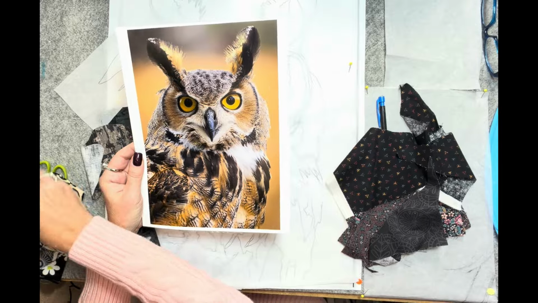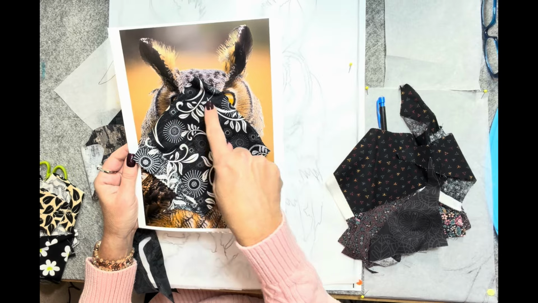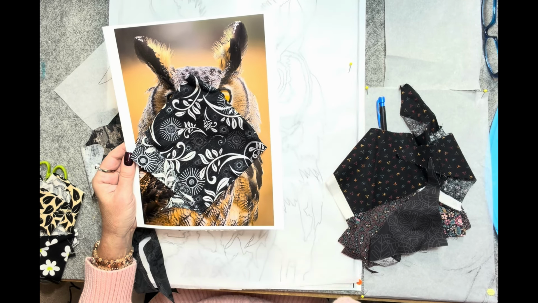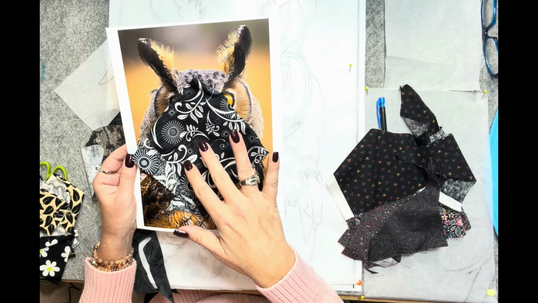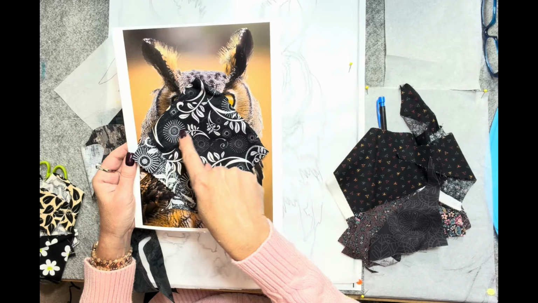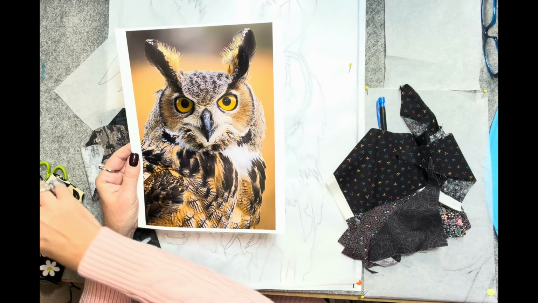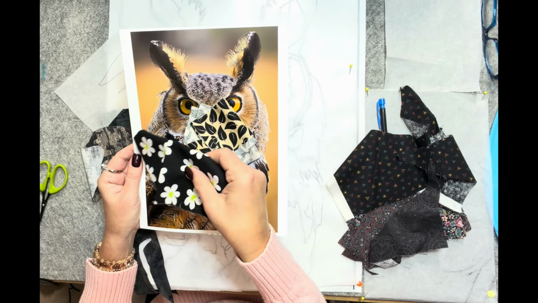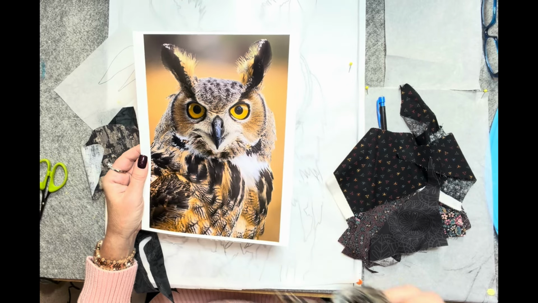I also avoid big design pieces like this. Unless the owl was bigger, I could probably use something like this, but since this owl is so small, I'm going to try to avoid the bigger patterned pieces like this and like this and like this. I'm not going to be using any of these.